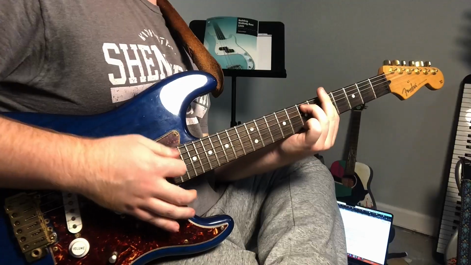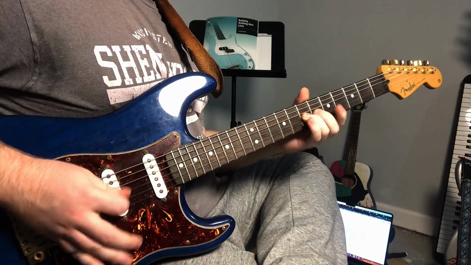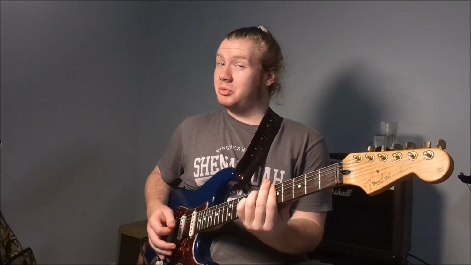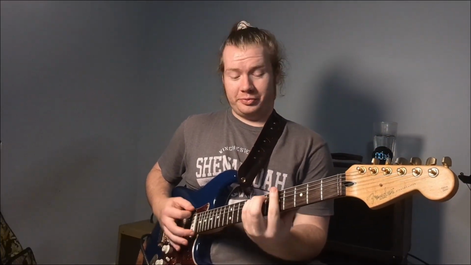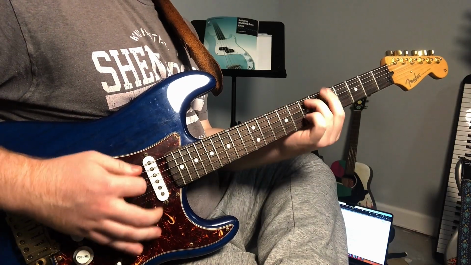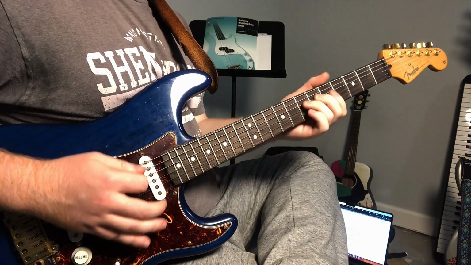Let's just go to A minor and talk about the value of knowing the chords across the fretboard. I know I said you didn't need that, and you don't, but it's helpful. Because if you know your inversions, you're not stuck in one box anymore.